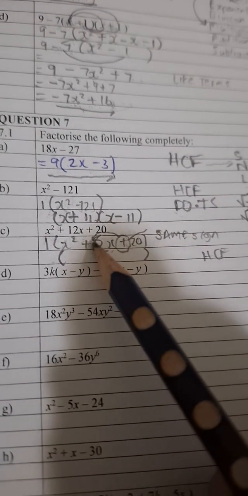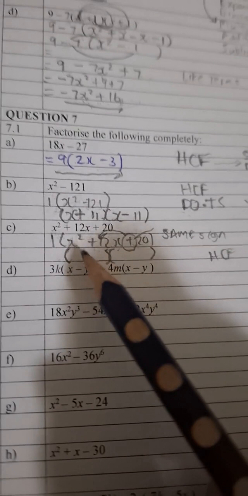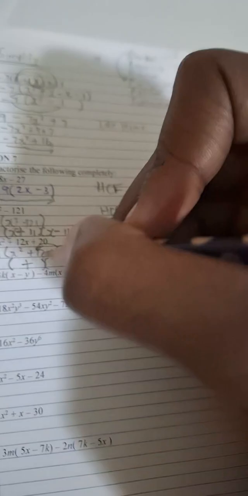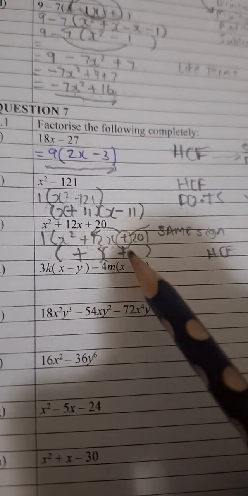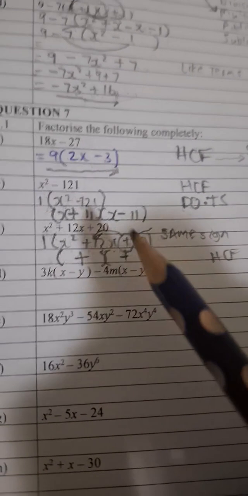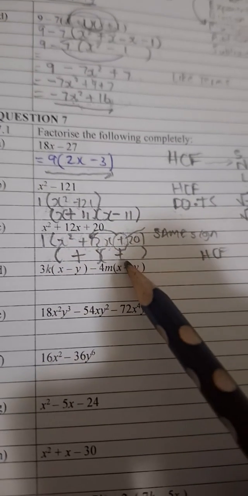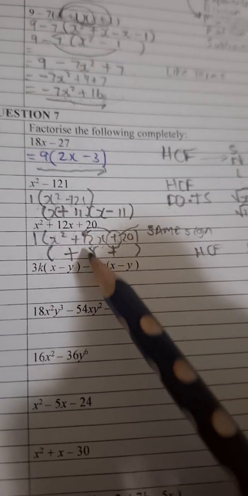So our x term has a positive sign. That means the same signs that we're going to have inside the bracket will both be positive. So I see someone saying, sir, what if this middle term had a negative sign? How would the signs be inside the bracket, both of them? The signs, both of them inside the bracket, would both be negative.